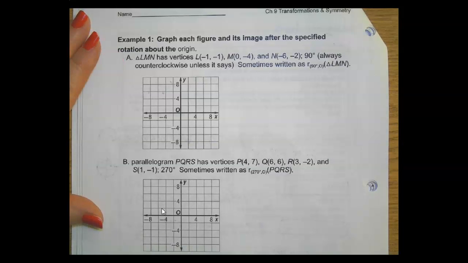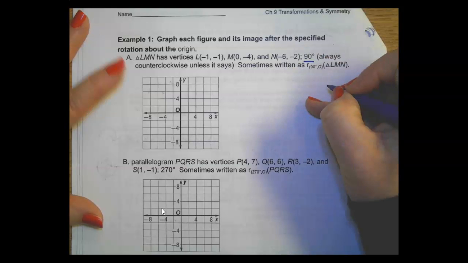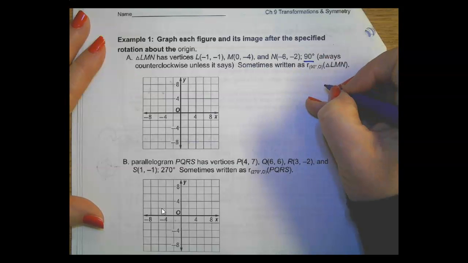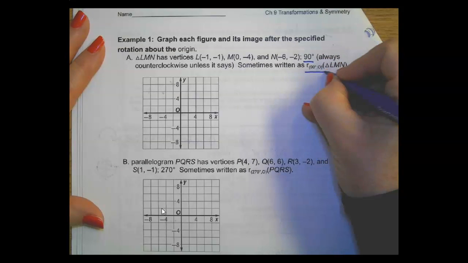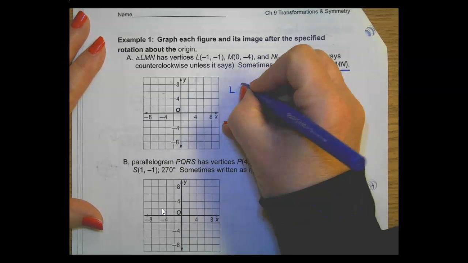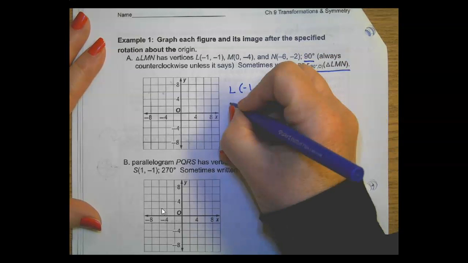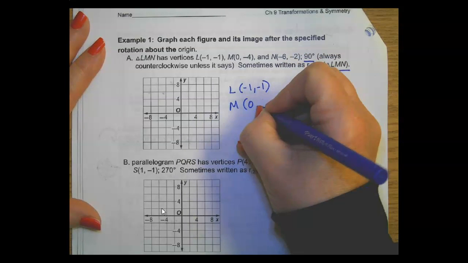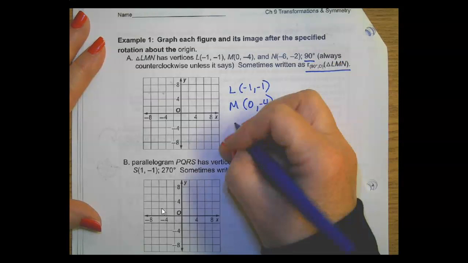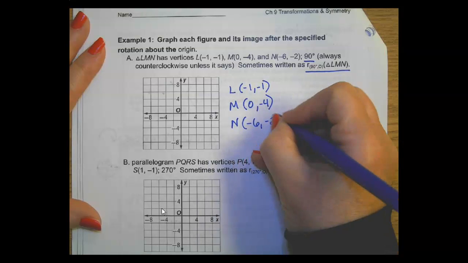So the 90 degrees, because that's what this one is saying, so 90 degrees counterclockwise unless it says otherwise, sometimes written like this. So I'm going to take each one of these points. You know me, I like to write down the points first. I'm a rules girl. And again, you can plot these, that's fine. I'm sticking with the rules.